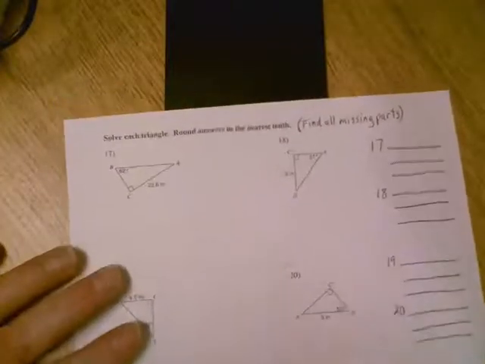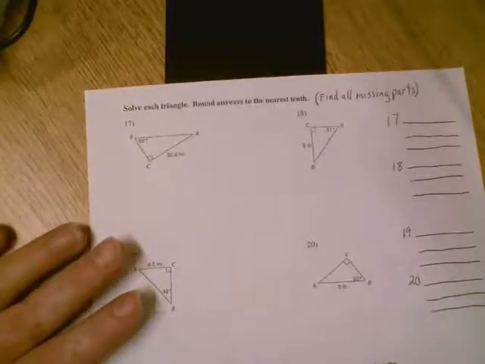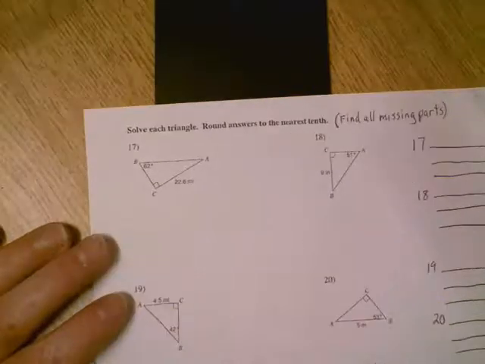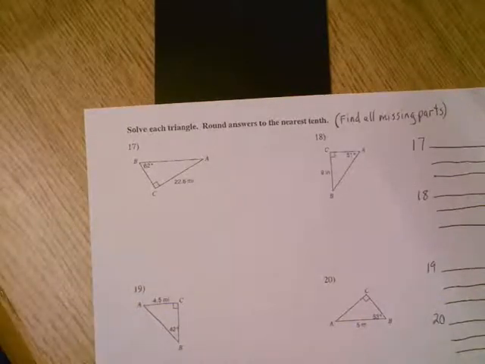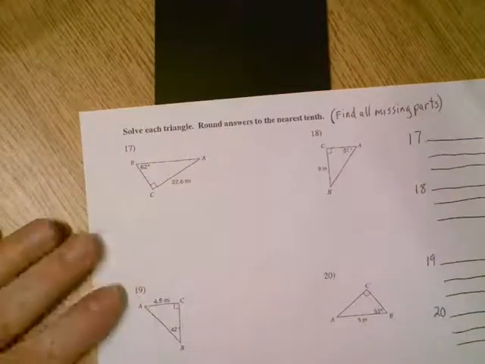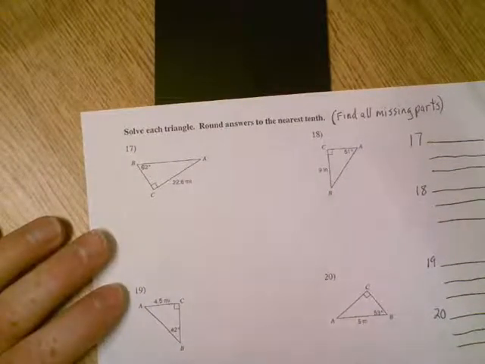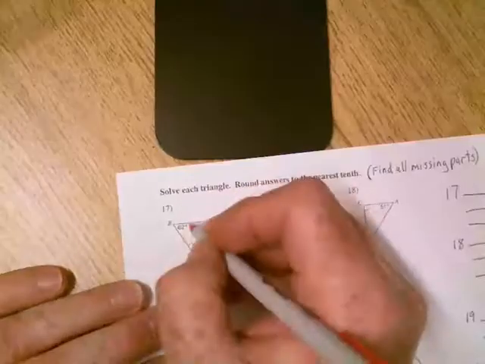Next ones, they say solve the triangles. I'm going to solve two of these triangles, then I'll probably just write the answers in for the other ones without it being on the video, so the video is not quite so long. We'll solve the first one here.